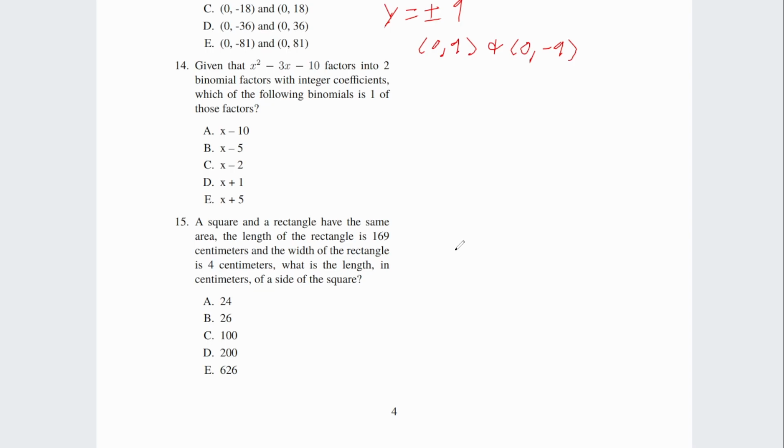Question 14 asks, given that x squared minus 3x minus 10 factors into two binomial factors with integer coefficients, which of the following binomials is one of those factors? x squared minus 3x minus 10. And this is something, again, binomial factoring, something you should have practiced in any math class. But let's think about what we're going to end up with.